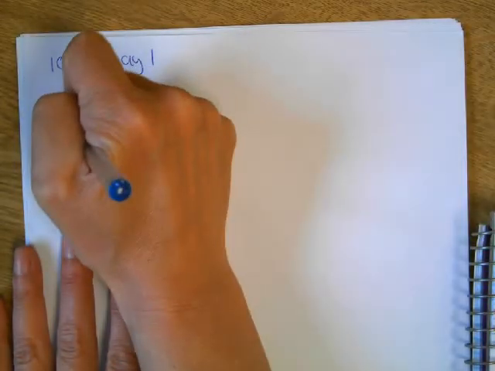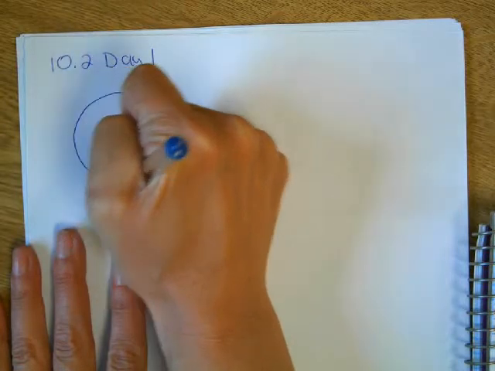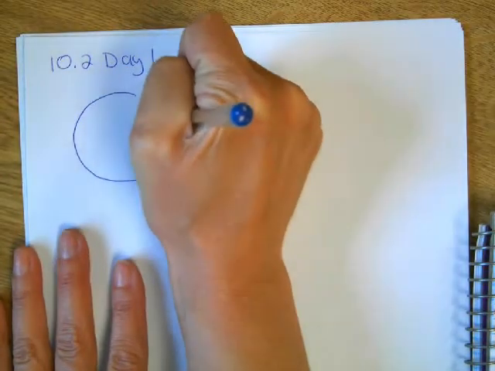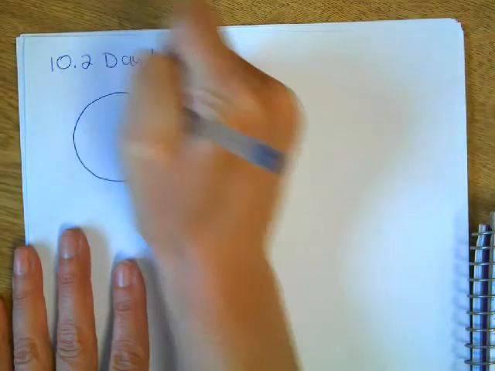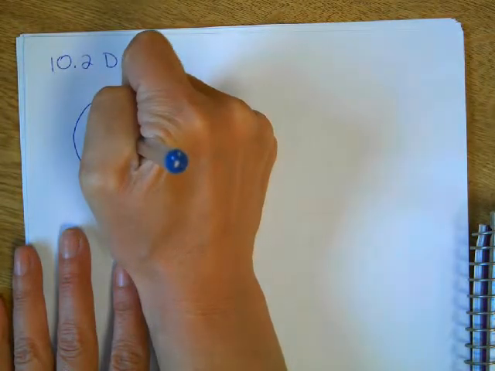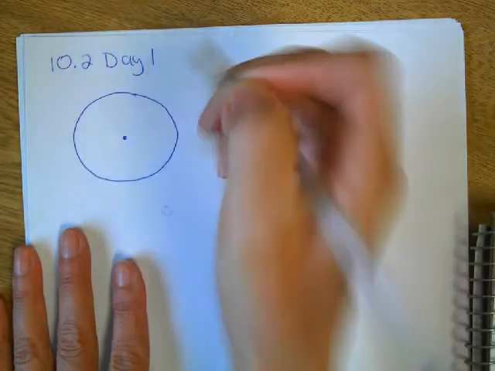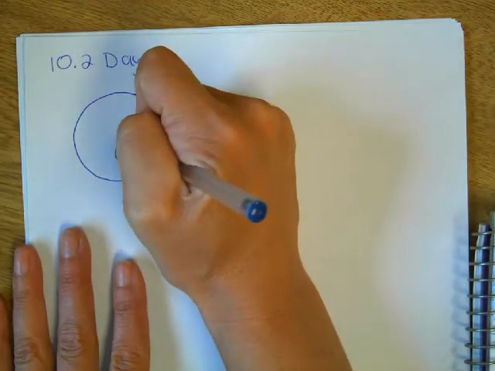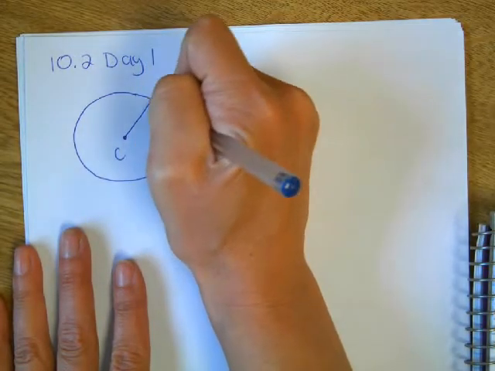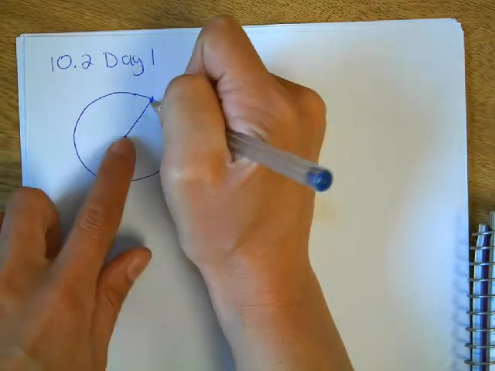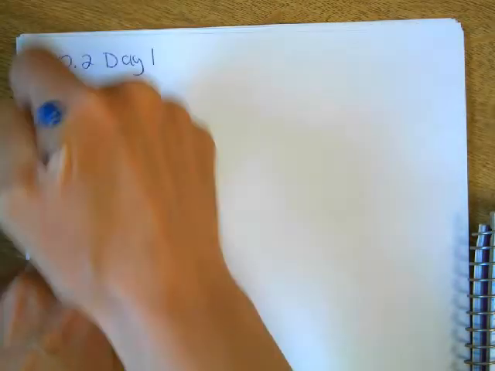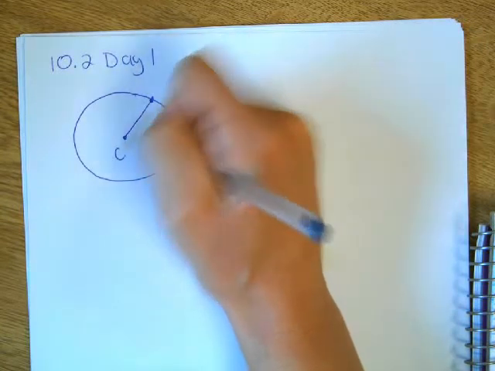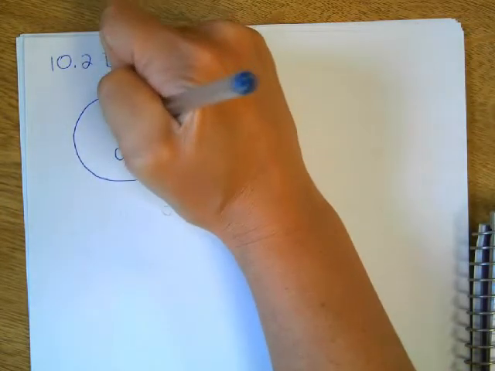So, remember, a circle is defined as the set of points equidistant from a given point. That given point is our center. And then the distance from that center, if I was to hold that steady and I had a string here, I could draw this circle. And that distance away is our radius.